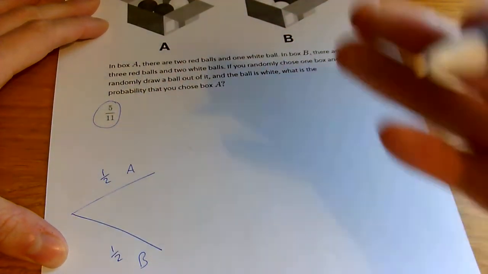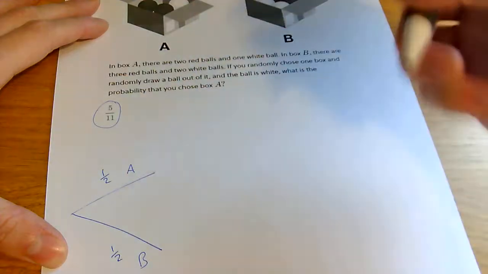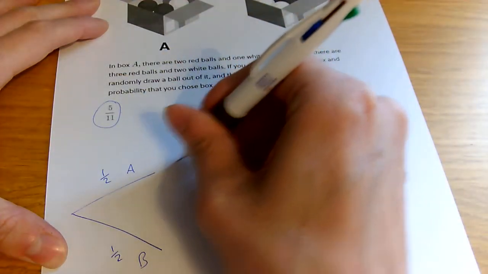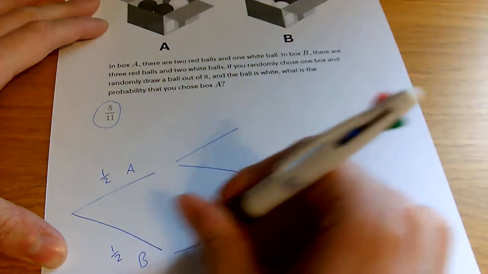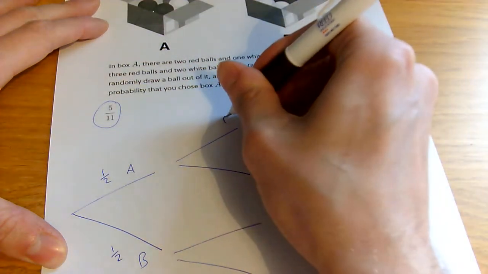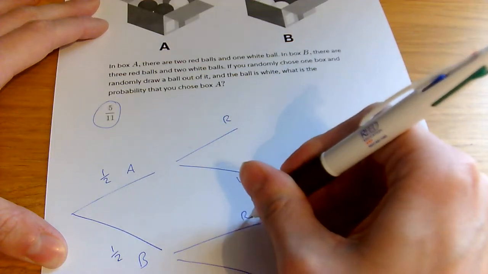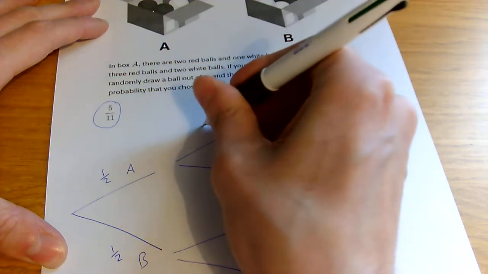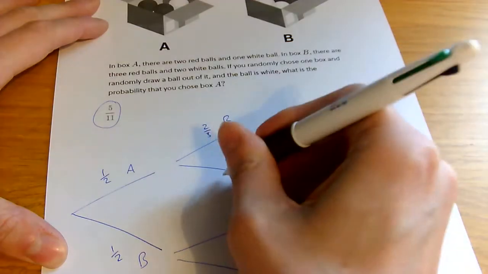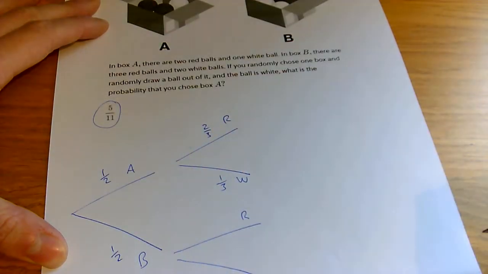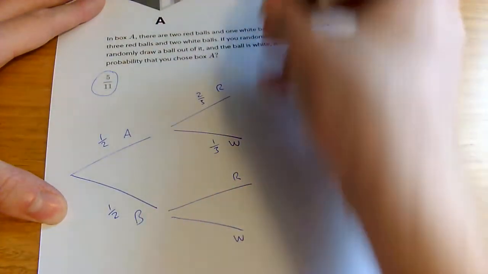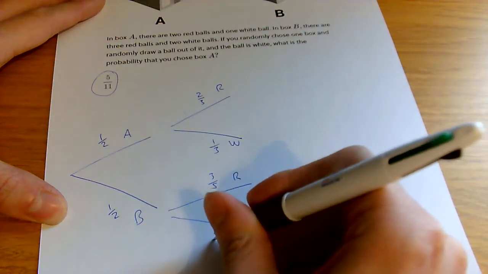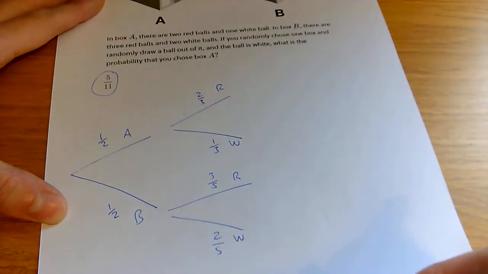So far, so good. Tree diagram is important here because depending on the box you chose, the next set of probabilities are going to be different. It's a conditional probability problem. They're not independent choices. It is going to be red and white in each case, but not with the same probability. So choose box A, you've got a 2 out of 3 chance of getting red there, and a 1 out of 3 chance of getting white. Choose box B, you've got a 3 out of 5 chance of getting red, and then you've got a 2 out of 5 chance of getting white.